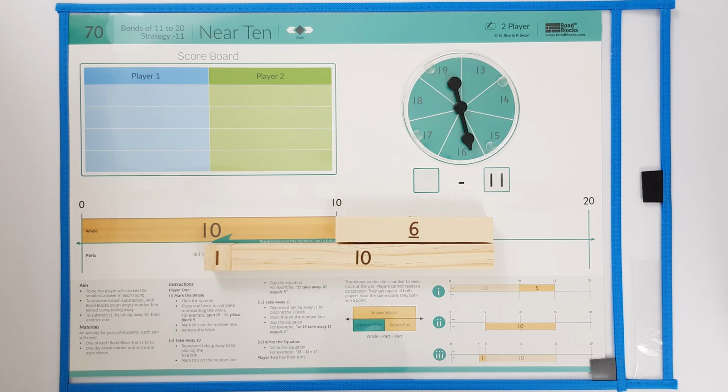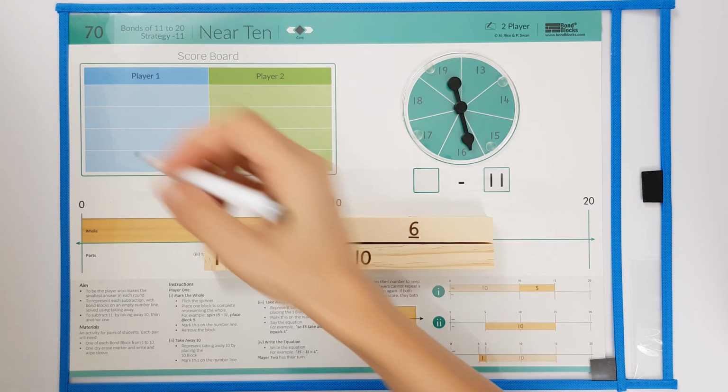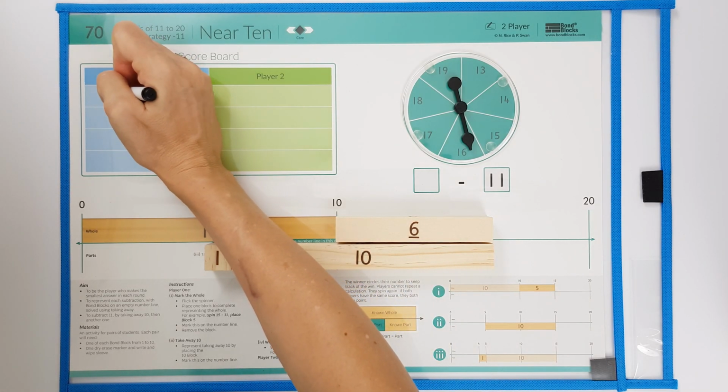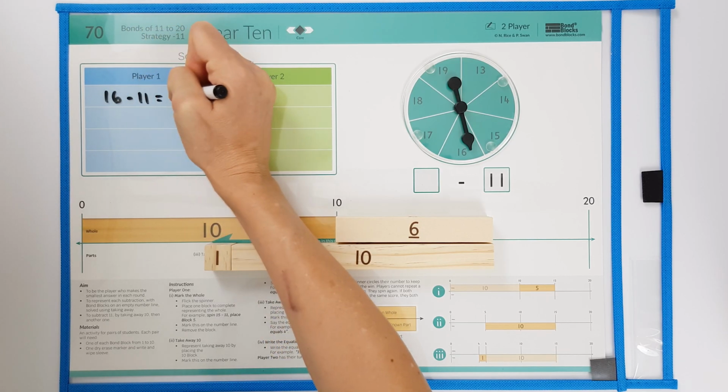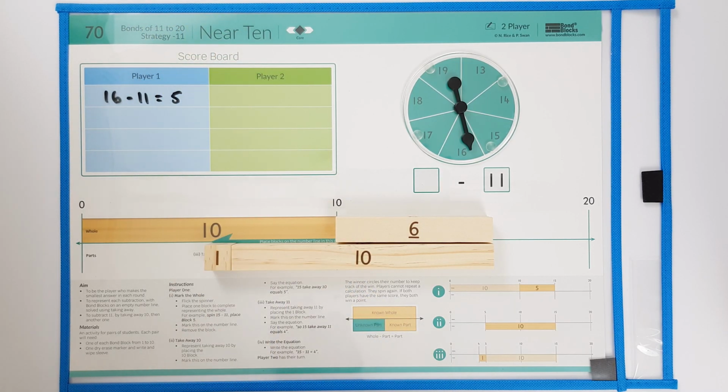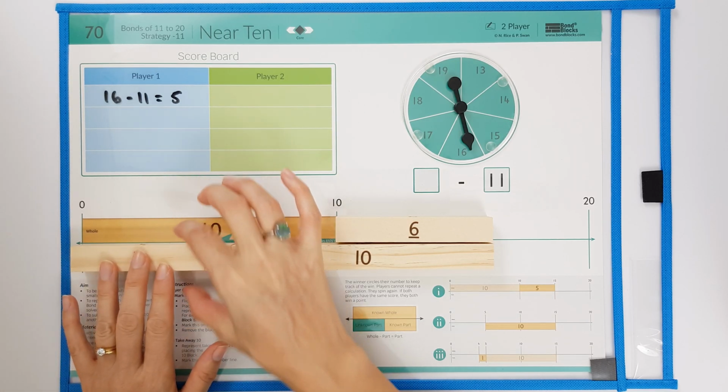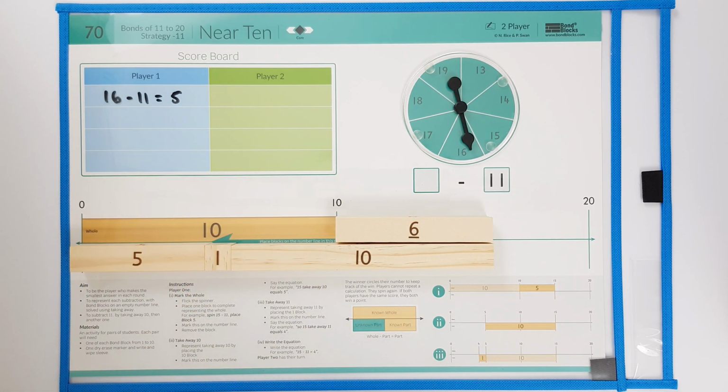And this will be one less. I record 16 take away 11 equals 5. If I need to check, I can place a block there. That is the answer.